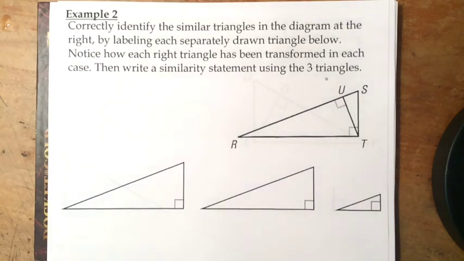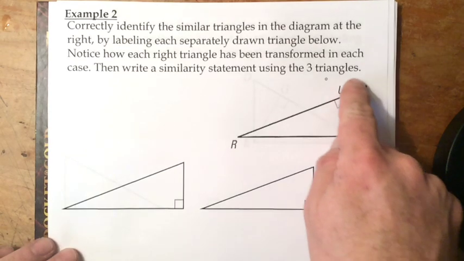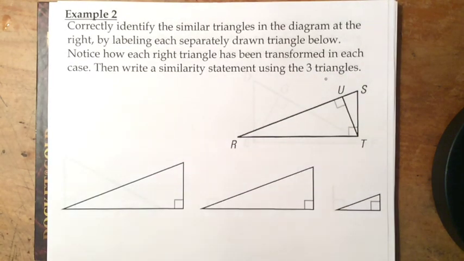These are examples for section 9.4, similar right triangles. We're starting with example 2. Example 1 and practice 1 were covered in the notes. Example 2, correctly identify the similar triangles in the diagram right here by labeling each separately drawn triangle below.